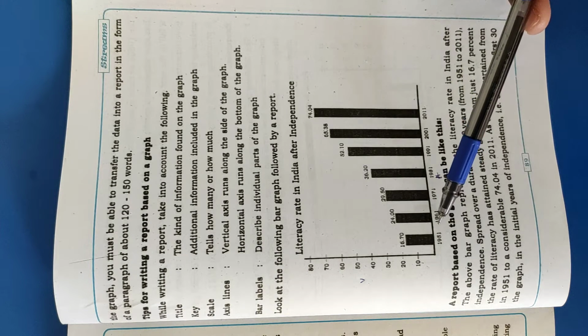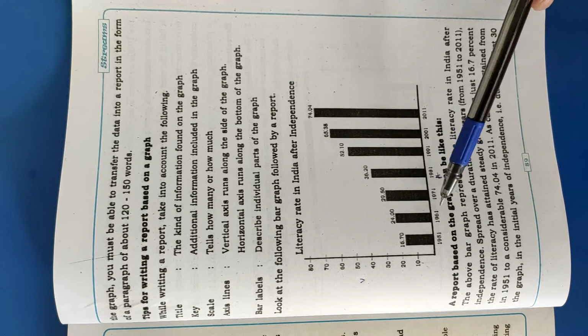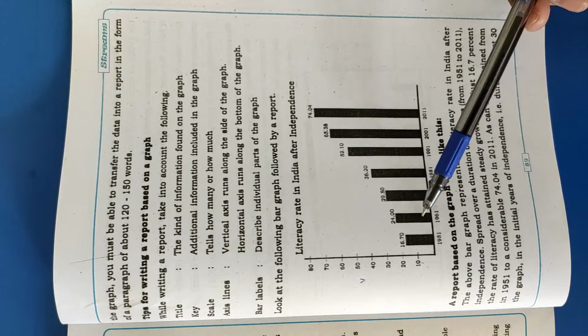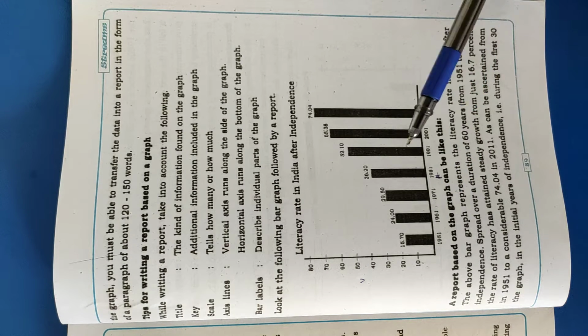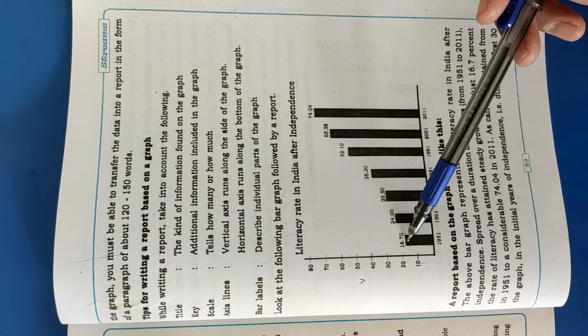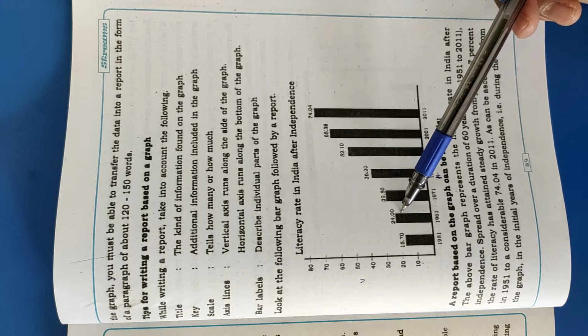Okay, year by year, within one decade. Decade means 10 years. The literacy rate increased to 60.72, 724%.